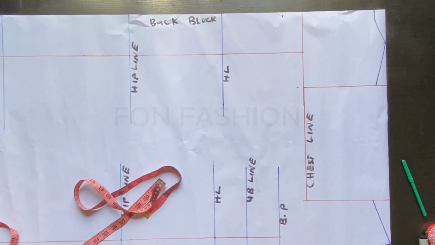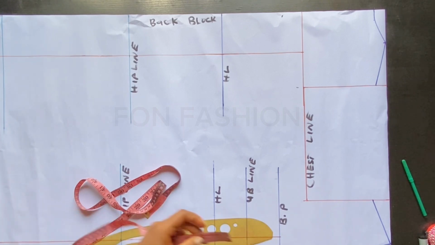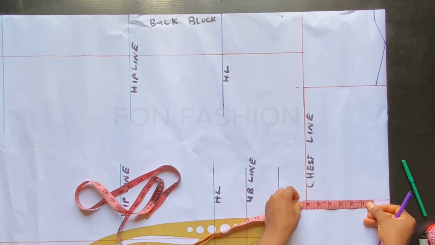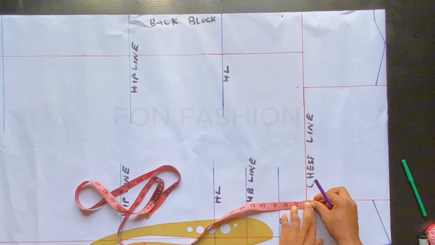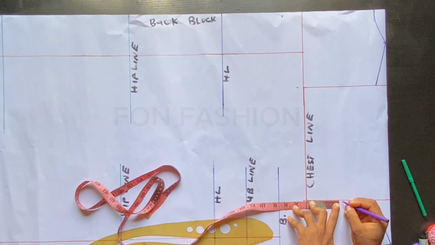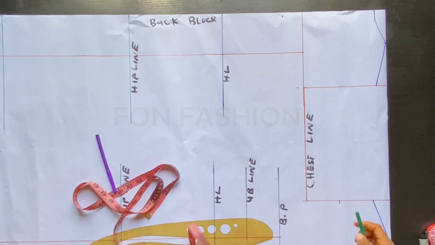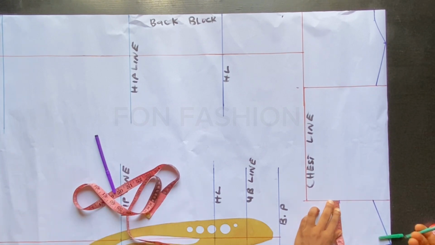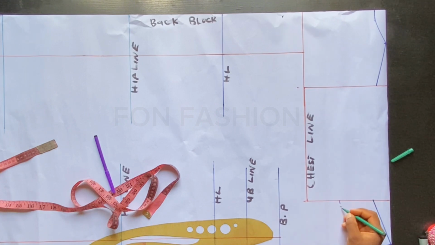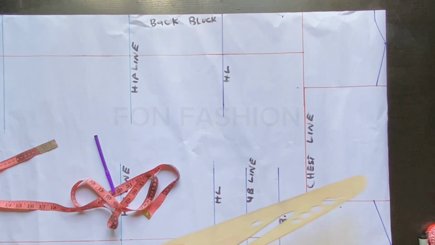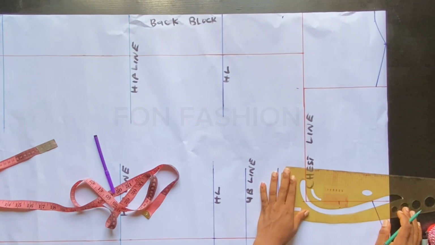Okay, so the next thing I'm going to do now is to mark my armhole curve. So I will divide what I have left from the shoulder slope to the chest line by 2. And then on that midpoint, I'm going to be marking ½ inch inwards. Then I'll connect from this point to that ½ inch to the chest line to create my armhole curve.